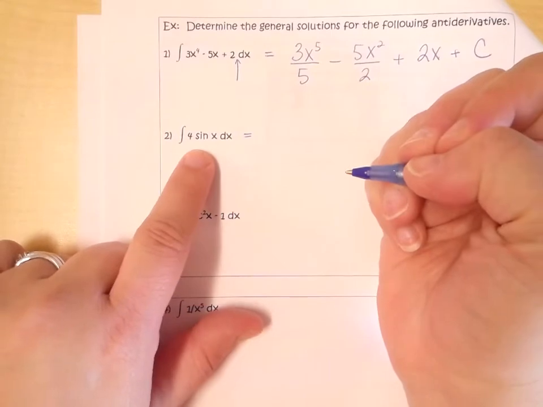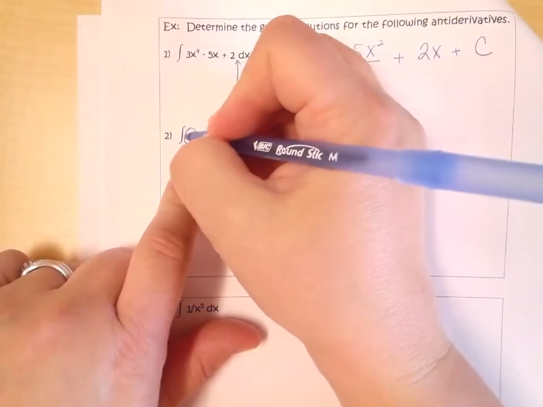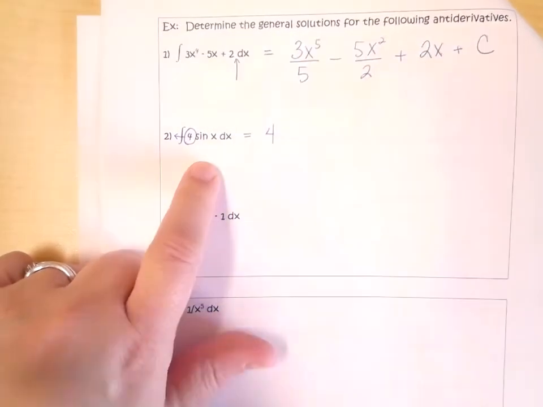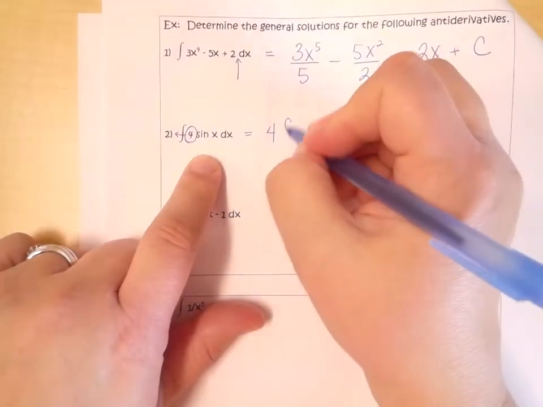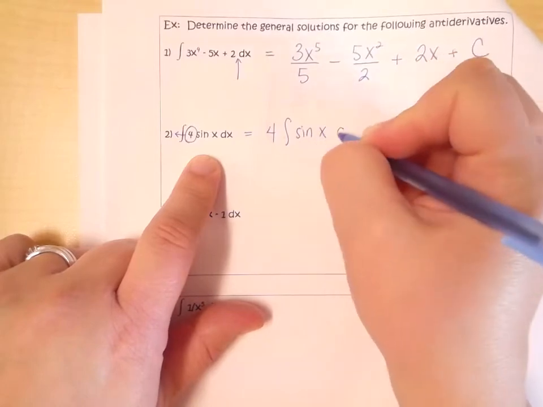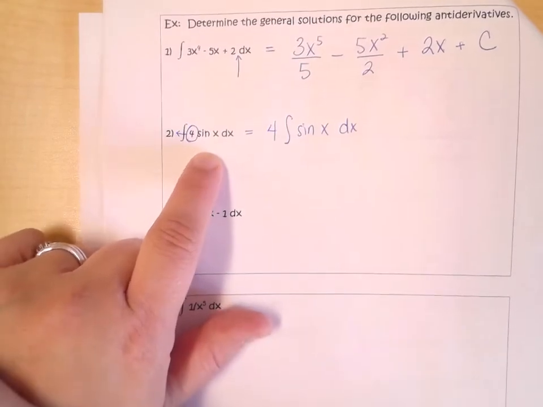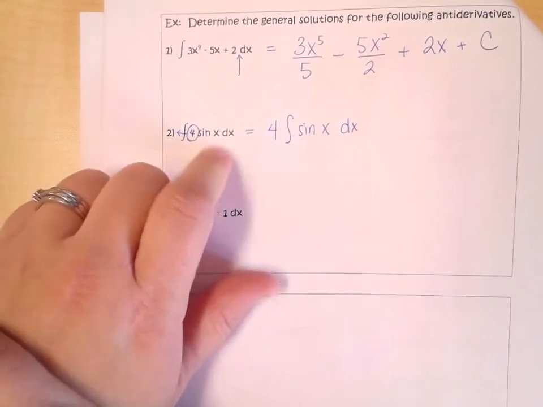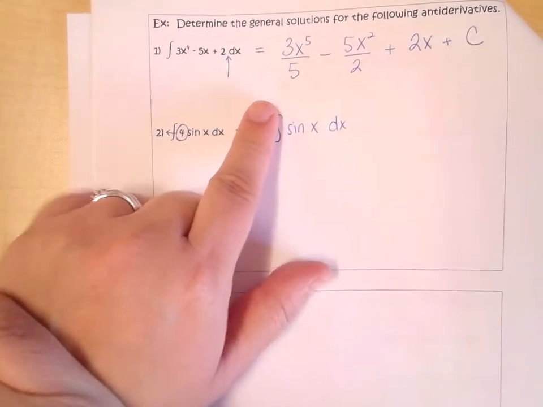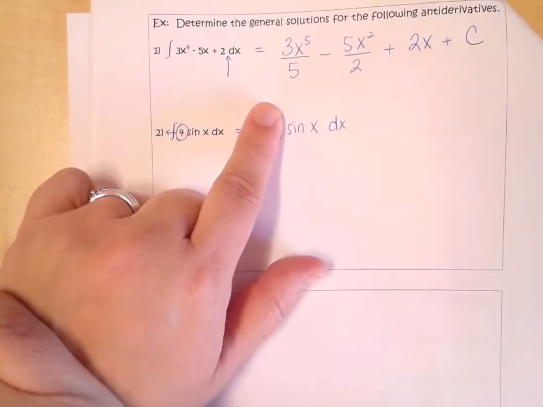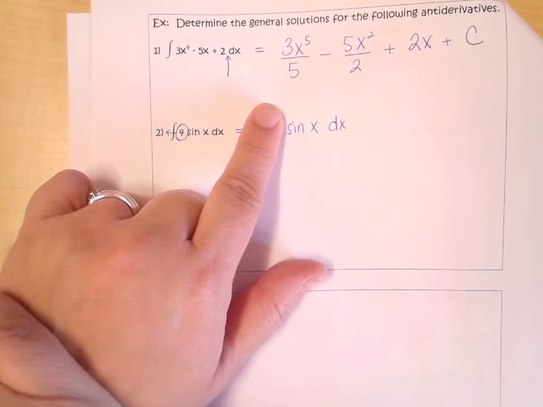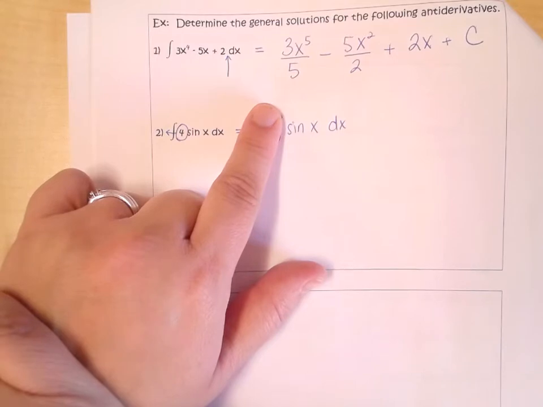Number 2, the constant or coefficient rule says that that 4 has no bearing on the integral of sine. By the way, if you want to draw the symbol, it's really just like a soft, long S. What's the derivative, or whose derivative gave us sine? Cosine. And what is the derivative of cosine? Sine x plus c. Be careful.